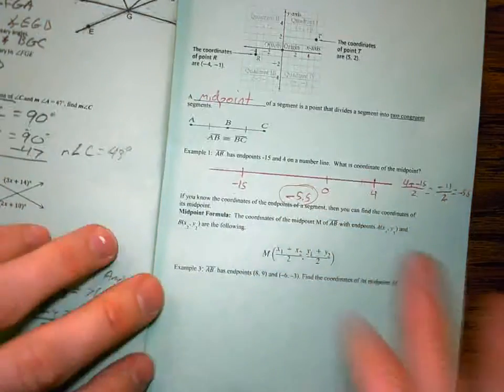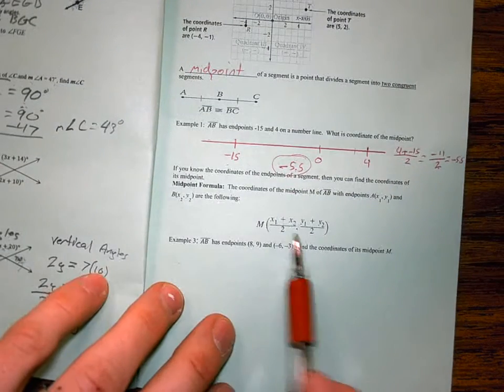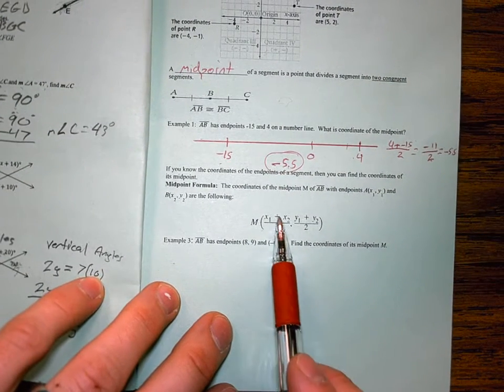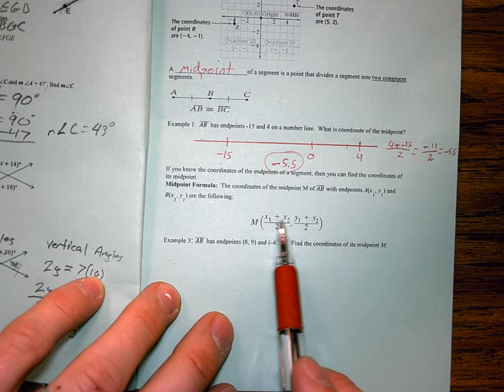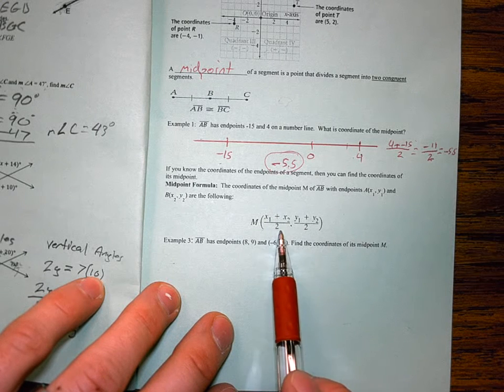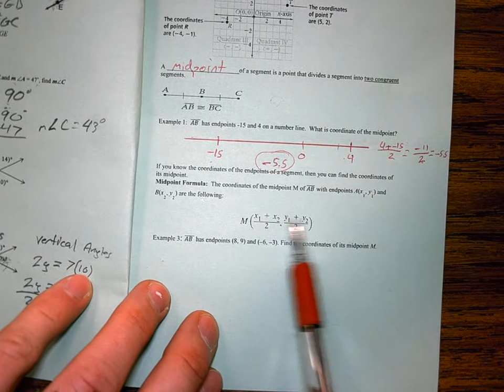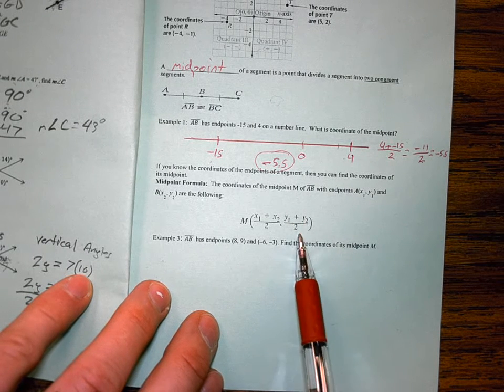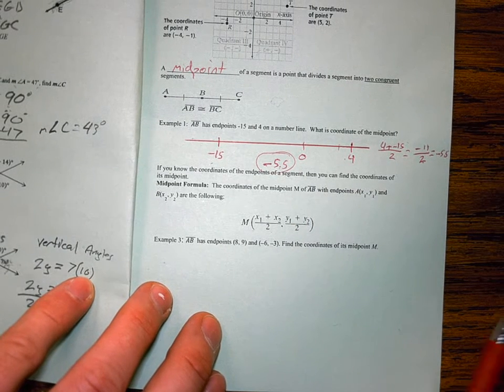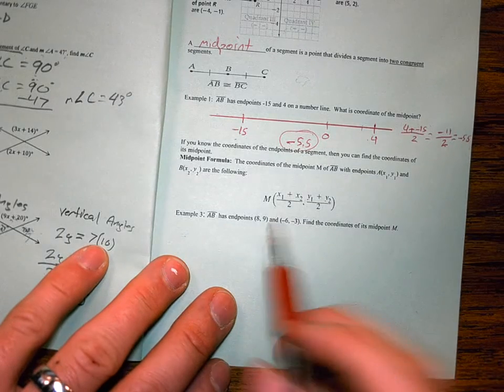Okay. So this is where we came up with the midpoint formula. If you take your two x values, add them together and divide it by 2, that gives you the middle of the x coordinate. Take your two y values, add them together and divide by 2, that gives you the y coordinate. So let's try this one here.